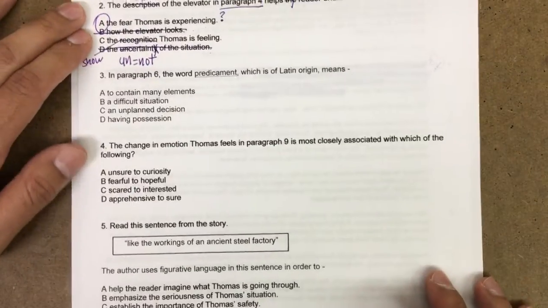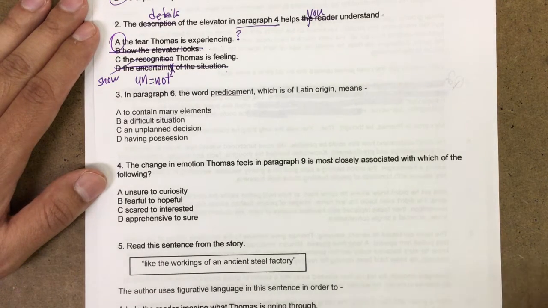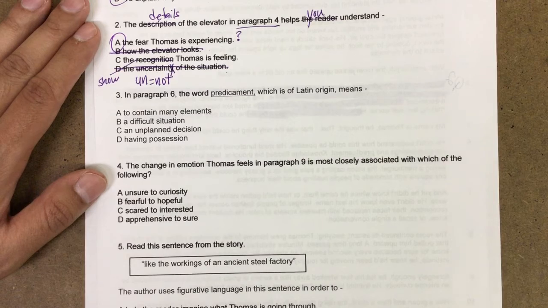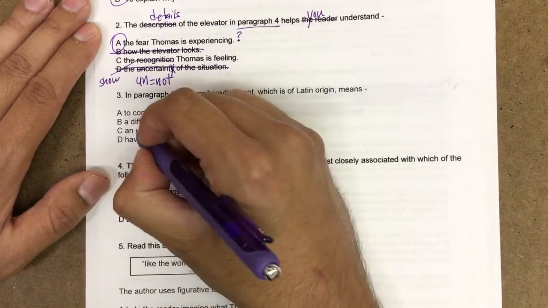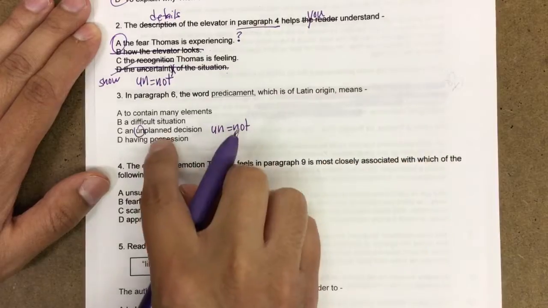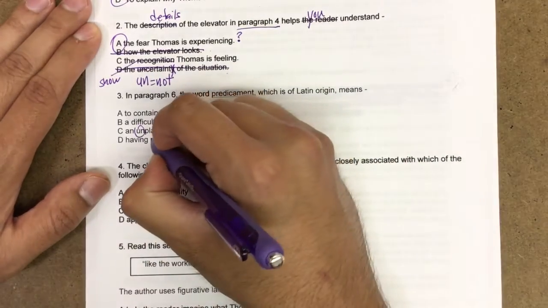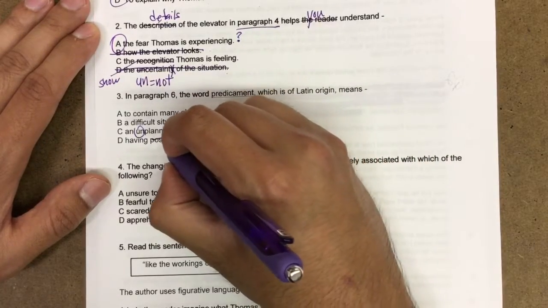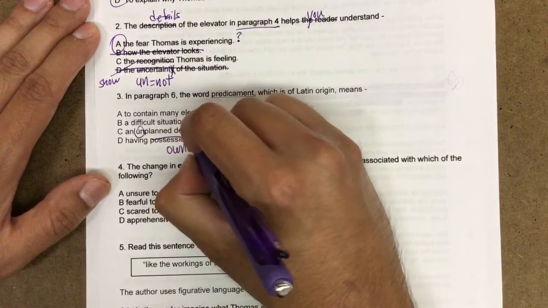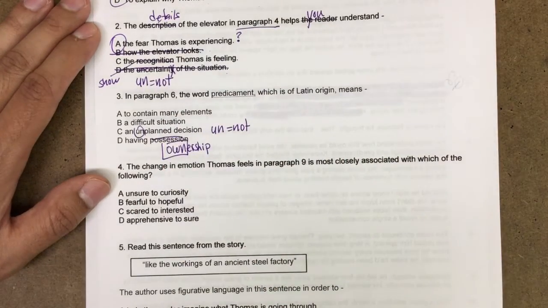In paragraph 6, the word predicament, which is of Latin origin, means A, to contain many elements, B, a difficult situation, C, an unplanned decision. Once again, we have our prefix un means not, so not planned decision, and D, having possession. We're going to break that down, meaning having ownership, something that you own.